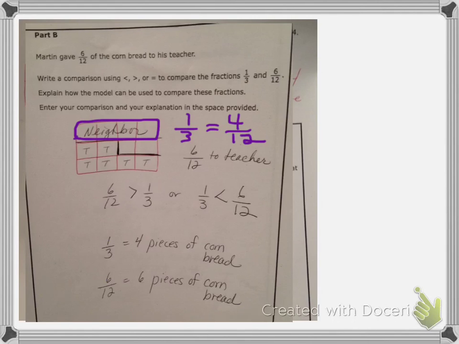Well, the pan is in 12 equal pieces. 6/12, which I know is a half, would be 6 out of the 12 pieces. So I just wrote a T for teacher in each. I have 1, 2, 3, 4, 5, 6. 6/12 there.